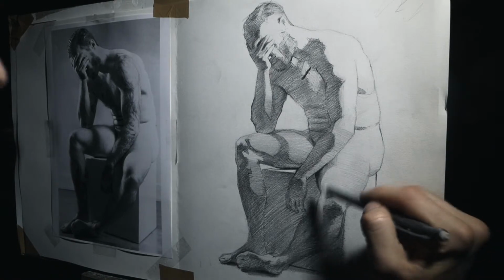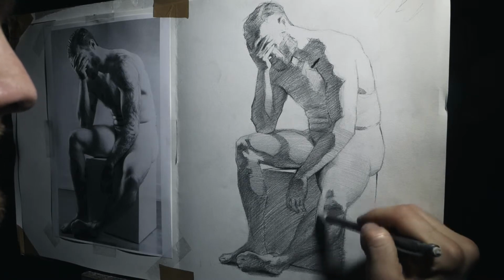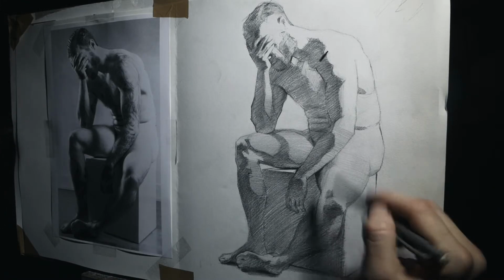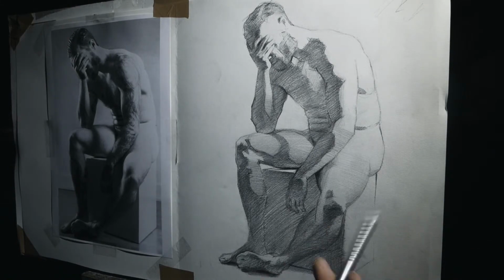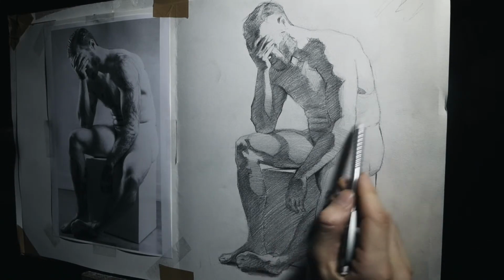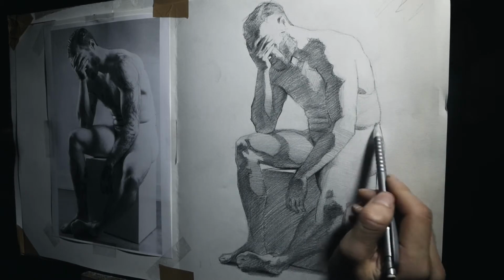So you can see slowly, and it's quite a slow process, the form is starting to emerge. But everything's been pretty general so far, so we're not looking at specific smaller forms, we're just looking generally how these forms work.